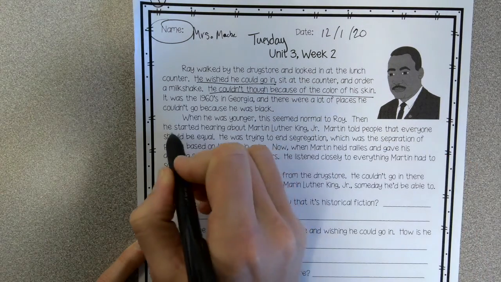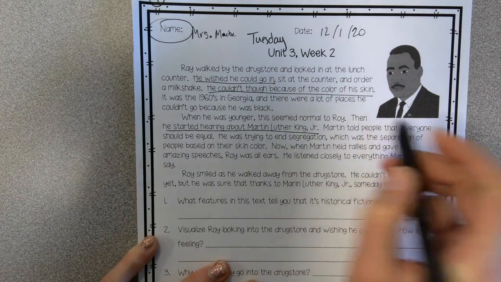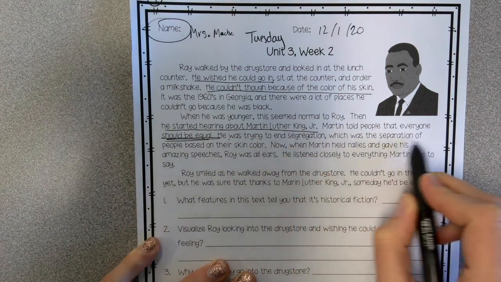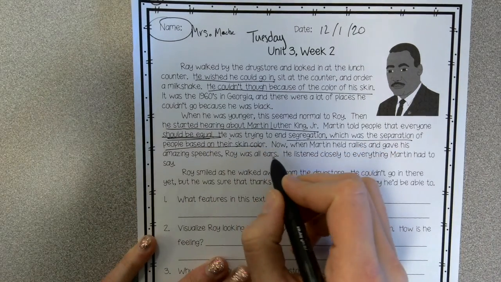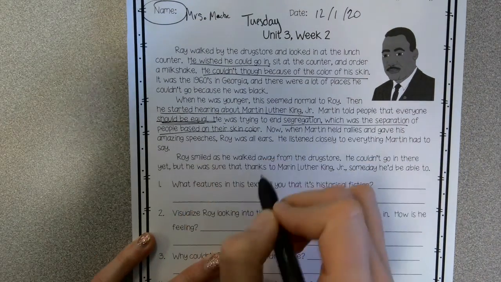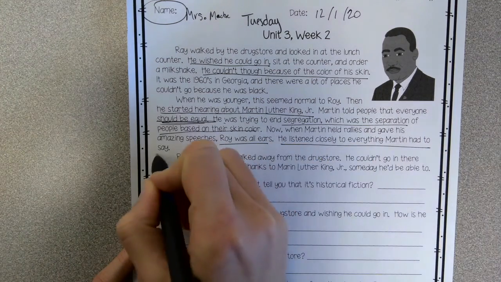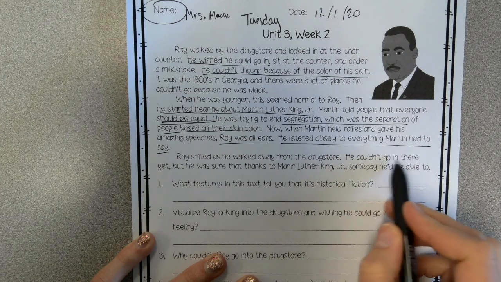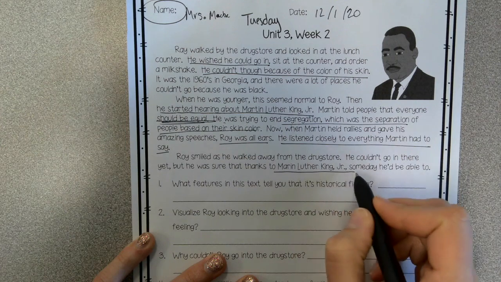Then, he started hearing about Martin Luther King Jr. Martin told people that everyone should be equal. He was trying to end segregation, which was separation of people based on their skin color. Now, when Martin held rallies and gave his amazing speeches, Roy was all ears. He listened closely to everything Martin had to say. Roy smiled as he walked away from the drugstore. He couldn't go in there yet, but he was sure that thanks to Martin Luther King Jr., someday he'd be able to.